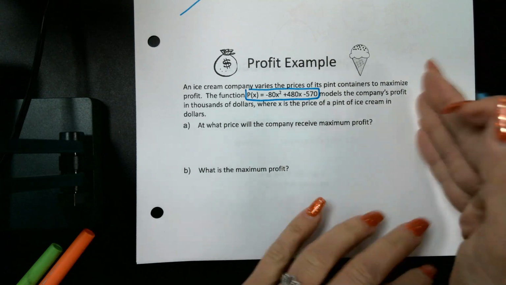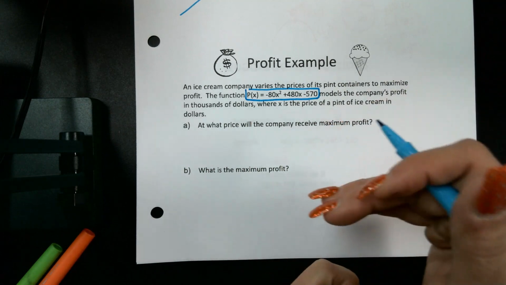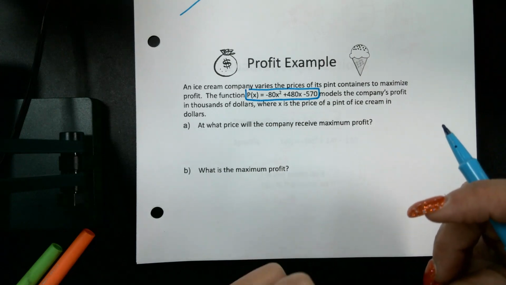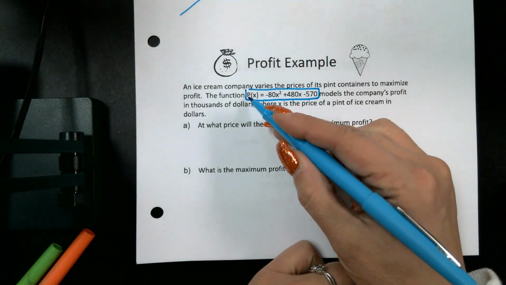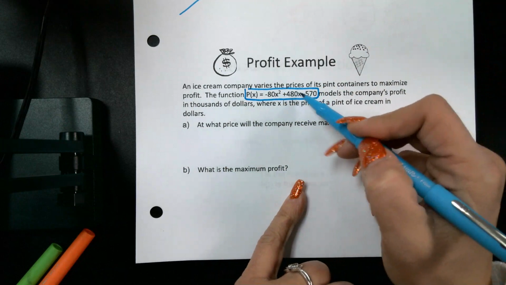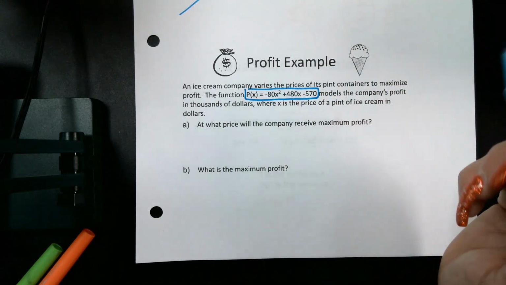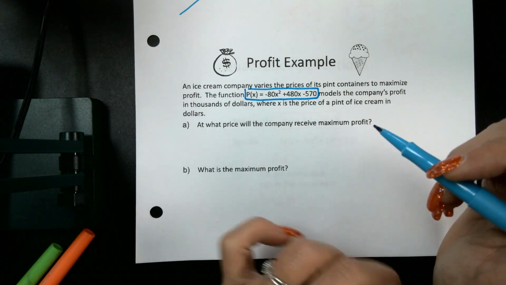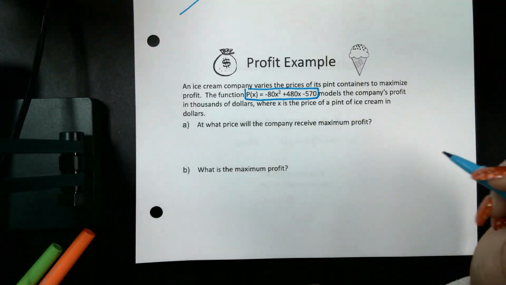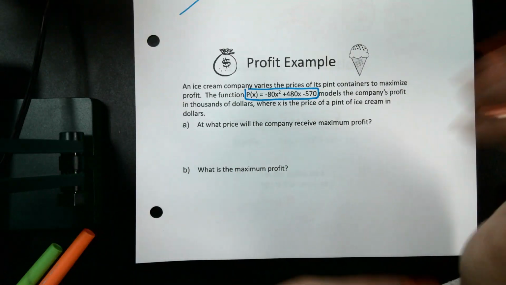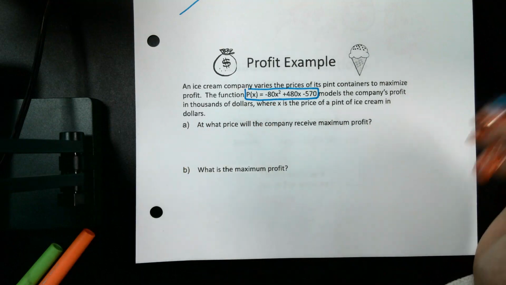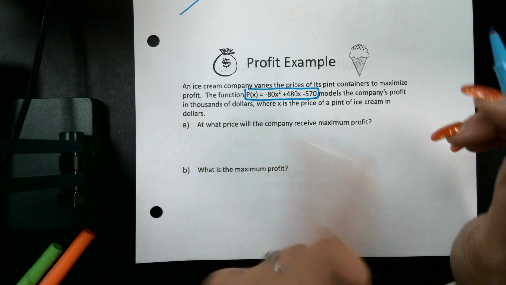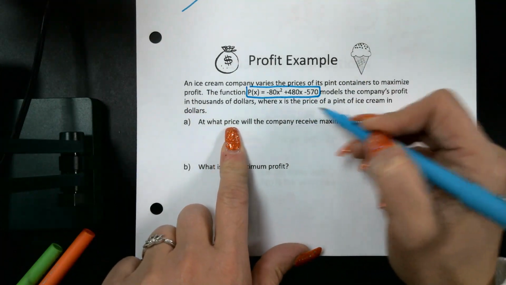It says that's the model for the company's profit in thousands of dollars, where X is the price of a pint of ice cream in dollars, okay? So X, and then even though this is a P, it's Y. So we're plugging something in for X. We're getting this to come out. First question, what price will the company receive max profit? Okay, well, you guys think about it. Max profit is no different than saying like max height in the last problems. So if we were looking for max height, we had to know the X first, right? And in this case, isn't the X the price of a pint of ice cream?